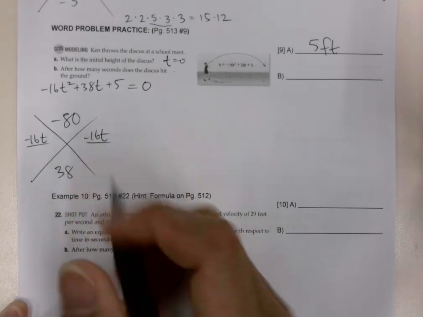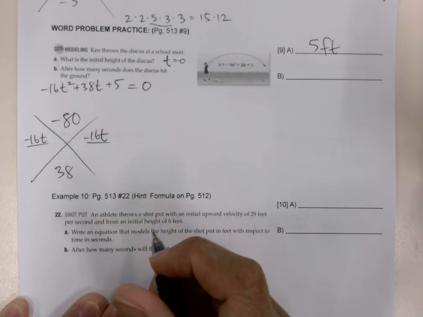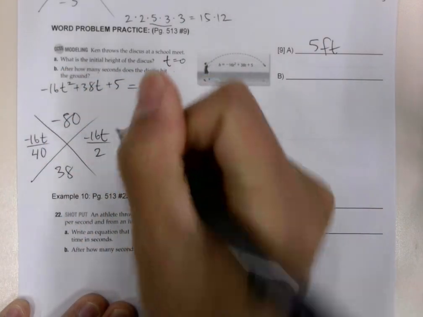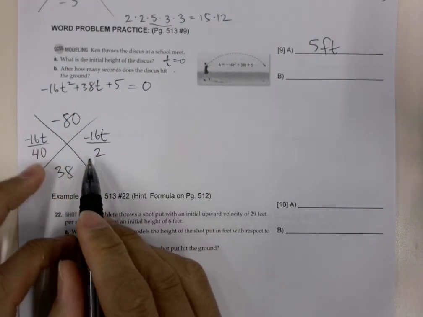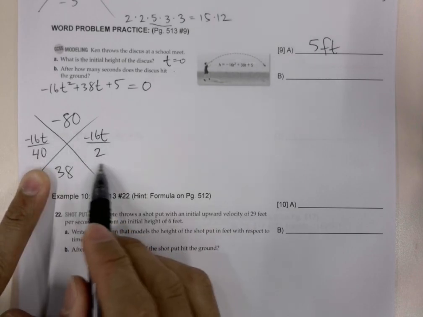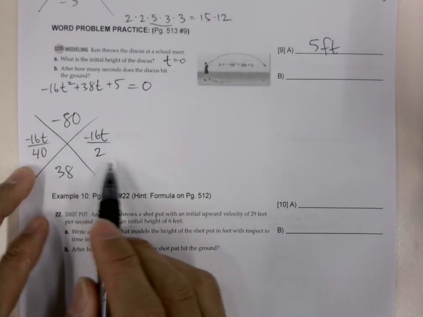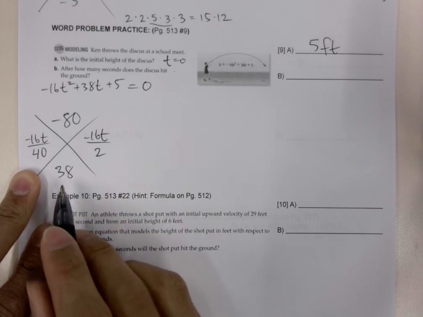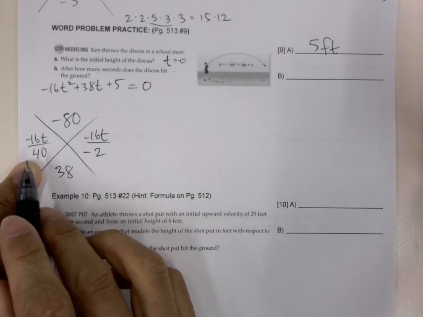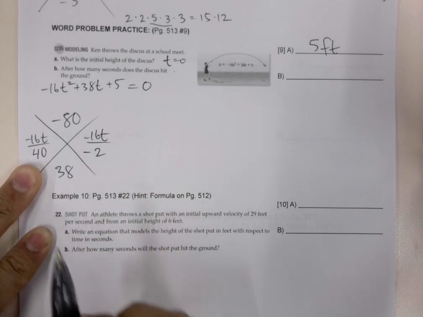Right? This one is a pretty easy one, so it's going to be 40 and 2. So I want to put 40 over here, and I want to put 2 over here. And since they should multiply to negative 80, that means one of them is negative. And so which one should be negative so that they add up to 38? So it's going to be a negative 2. Right? So 40 plus negative 2 is 38.